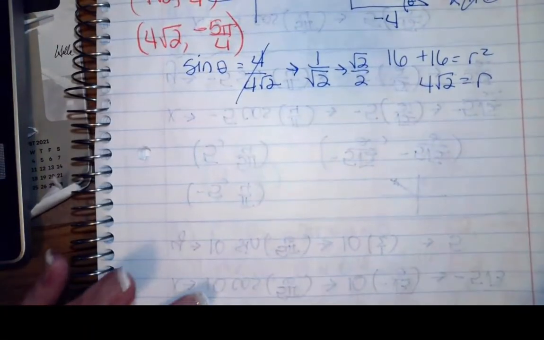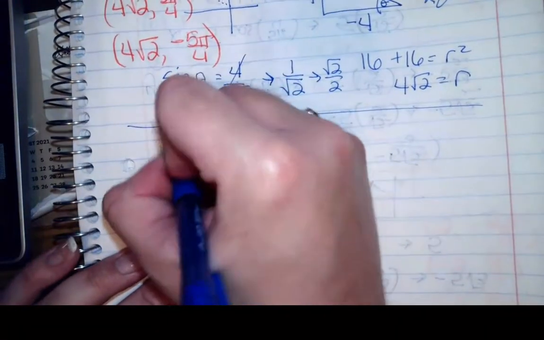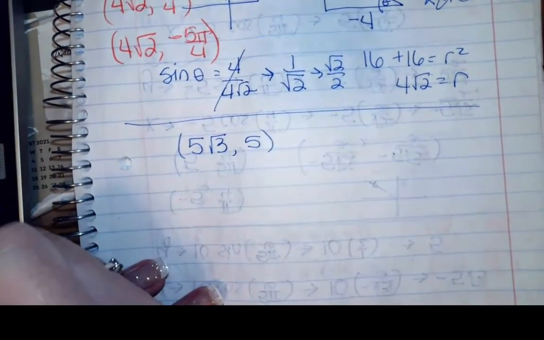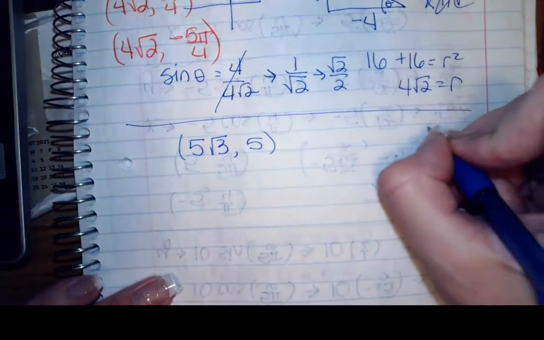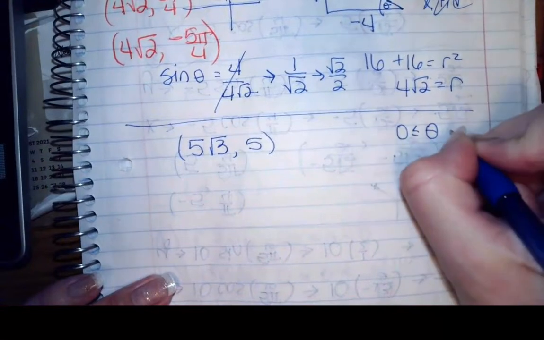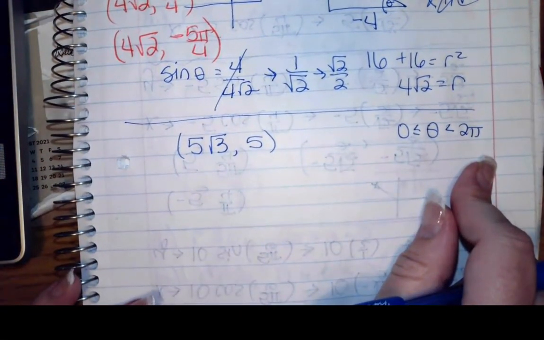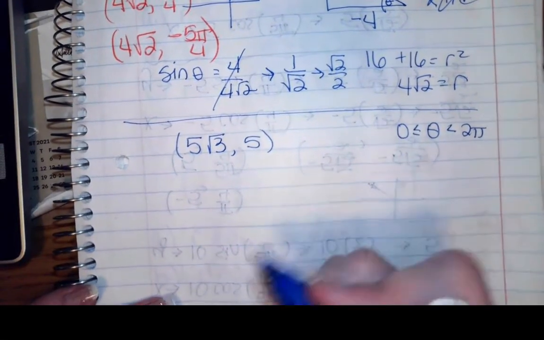All right, so let's do another set. I have 5 root 3 comma 5. So I'm in quadrant 1. I am told, hang on, I'm reading. Use angle measures that are bigger than 0, so positive angle measures, and less than 2 pi. So my theta needs to be between 0 and 2 pi. But I don't care about my radius. So my radius can be positive or negative. So let's go ahead and find both sets.